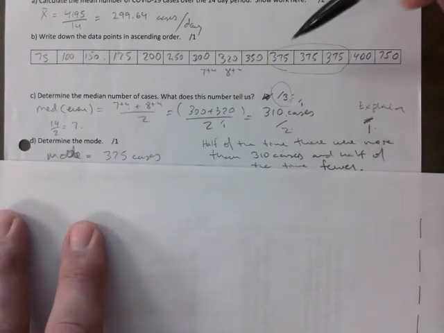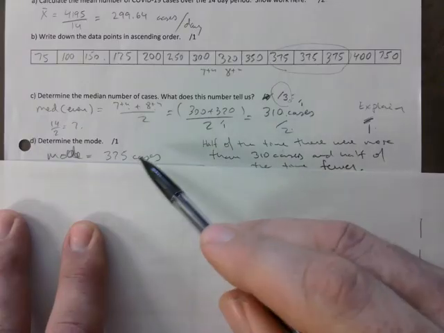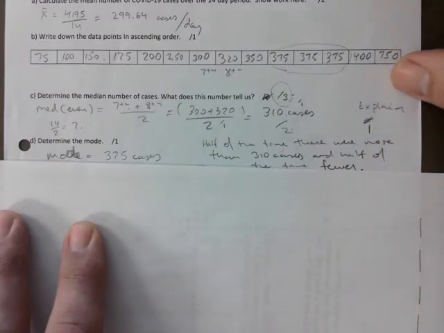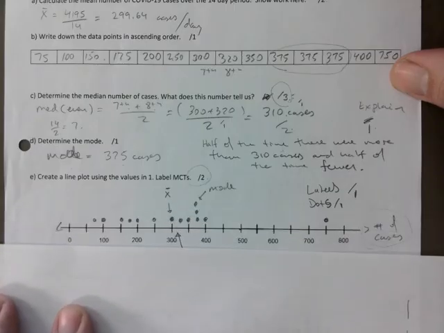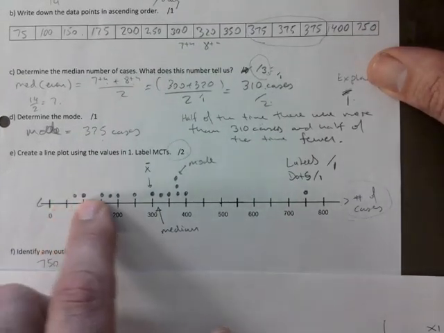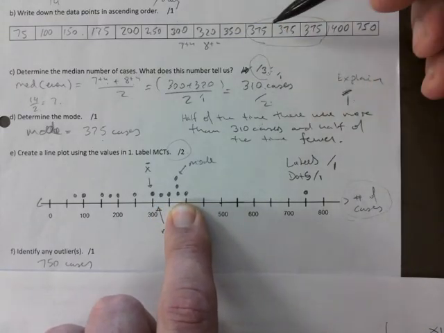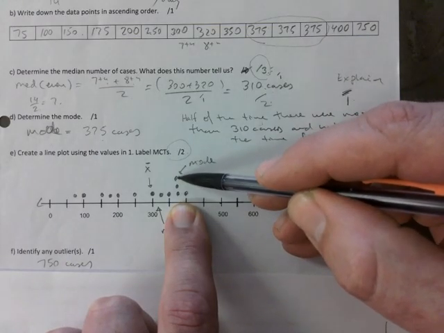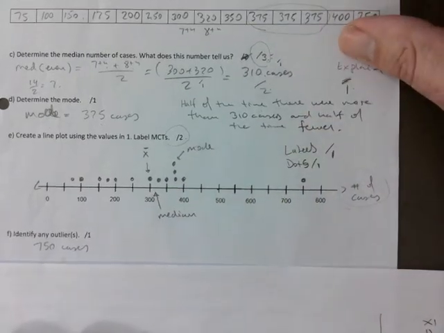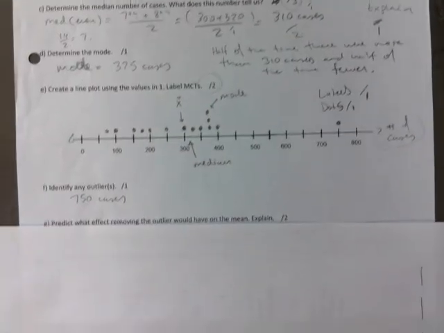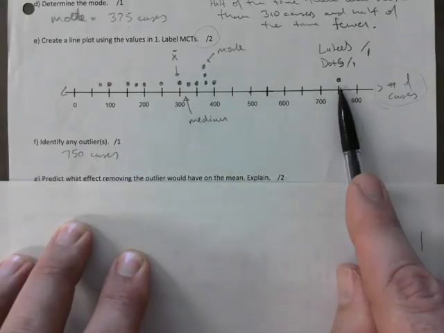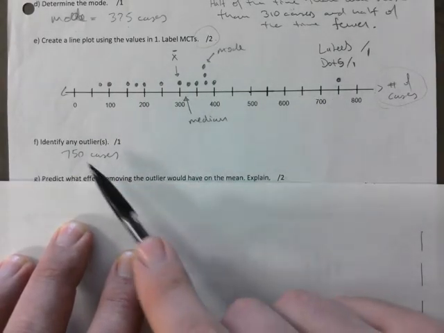What is the mode? In this case, there's just one mode, and that's 375 cases, clearly visible right here. It shows up 3 times. Line plot, we're not going to do it, but that's what it would look like. It's very easy to do when it's arranged. There are three days where you had 375, so you stack them. You can go X's or dots, it's up to you. Anyways, skip that one. Identify the outlier. The line plot shows it very nicely. That 750 is way outside of where most of your points are. So 750 is the outlier.